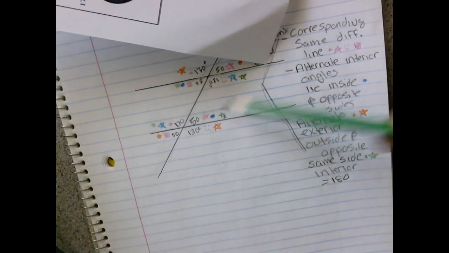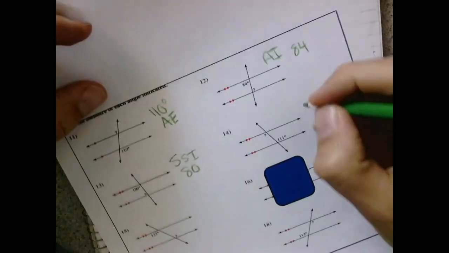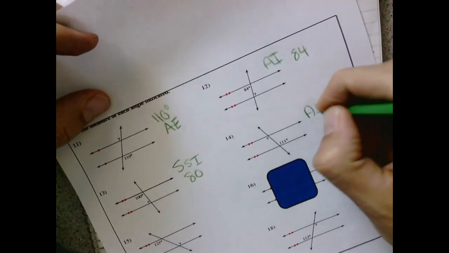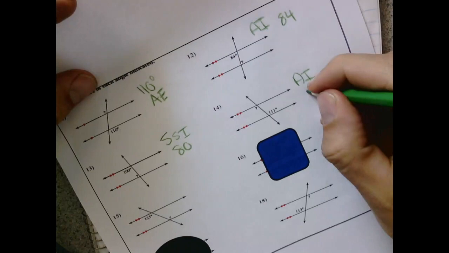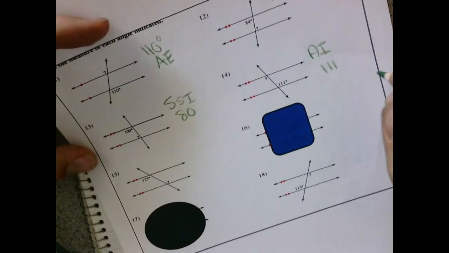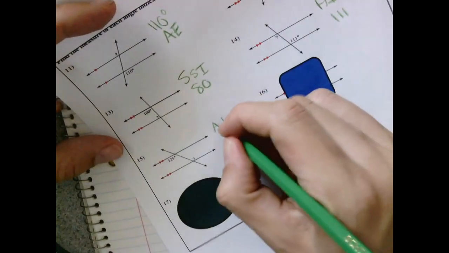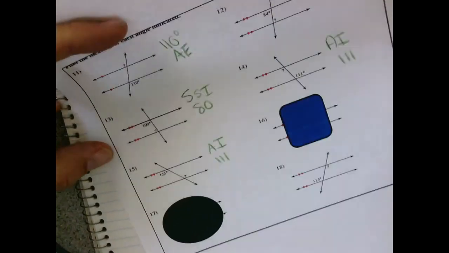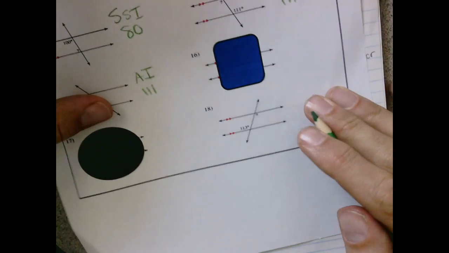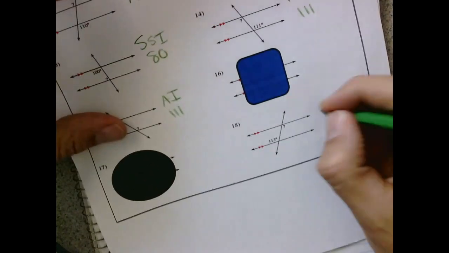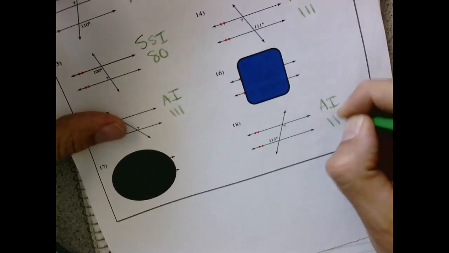So inside and okay, the blue dots, which is alternate interior, AI, and they're congruent, so that'll both be 111. Opposite sides, again, and the inside, AI, 111. And let's do one more. Opposite sides and on the inside, AI, and 113.